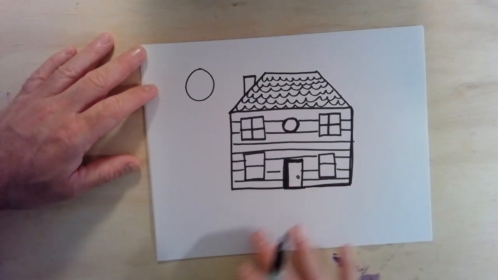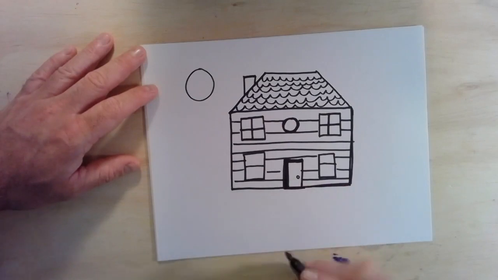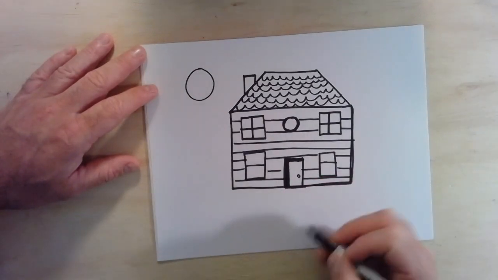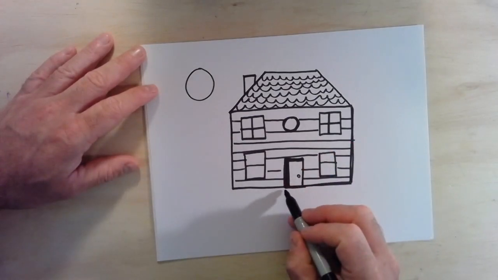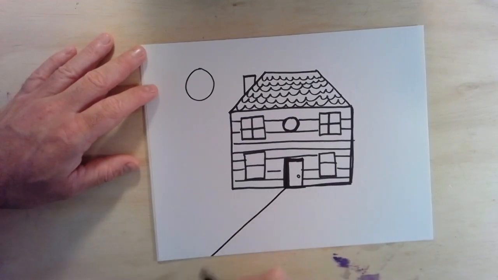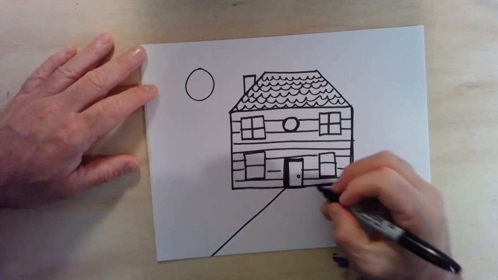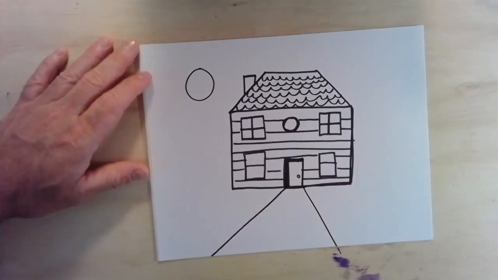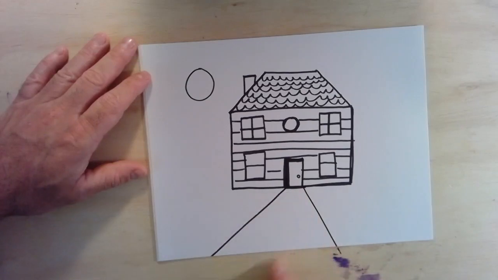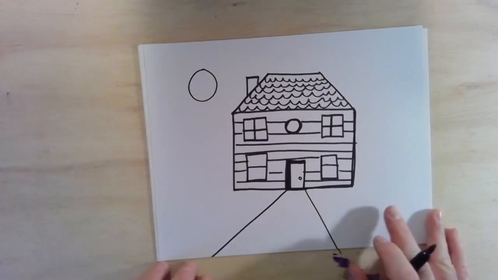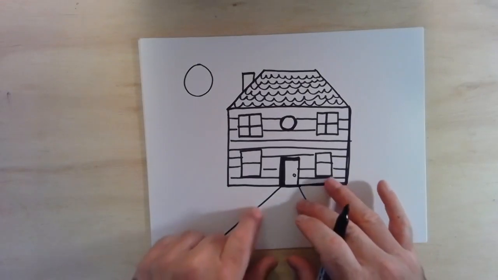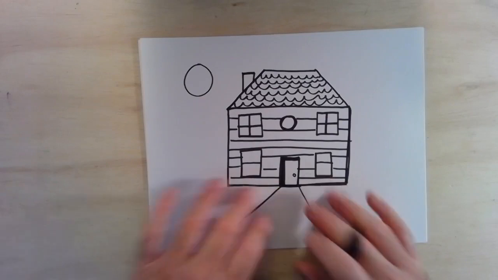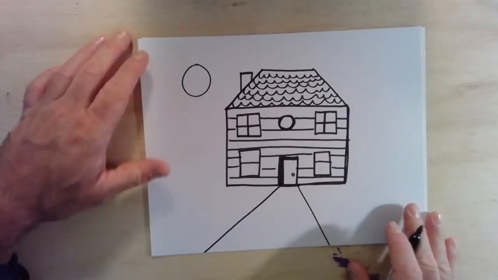We're going to make a walkway to the door. Okay? And if you draw it just straight down, it doesn't give you a sense of space. So what we're going to do instead is go to the corner of the door and we're going to draw a diagonal line this way. Okay? And I'm going to go to the other corner of the door and draw a diagonal line this way. And you can see it looks like it's coming toward us. That's because when we're thinking about a sense of space, things that go further away from us, the further away they get, the smaller they get, or the smaller they appear.